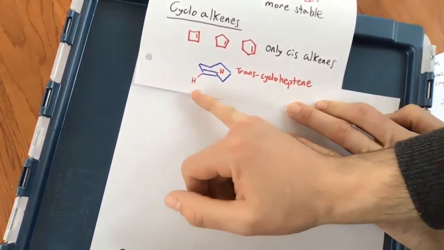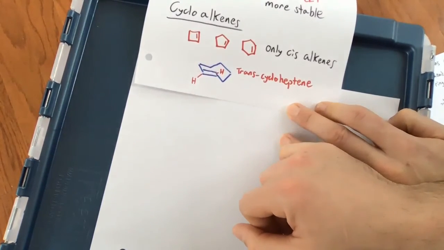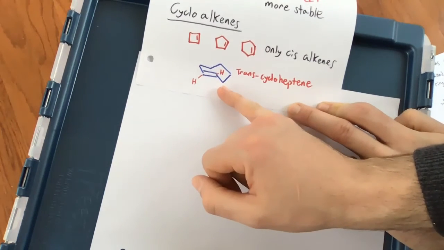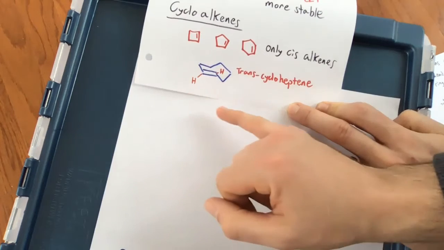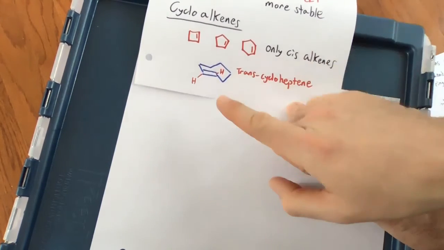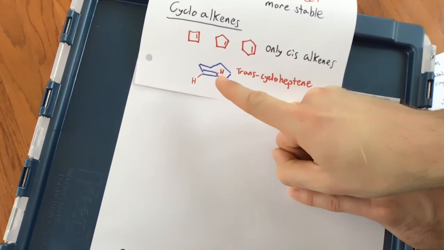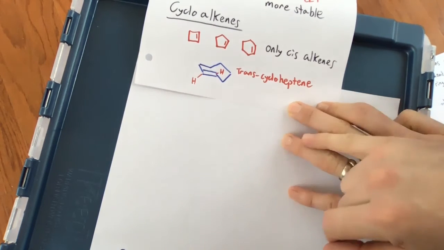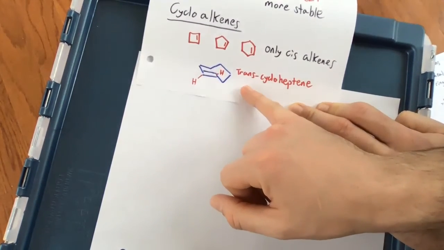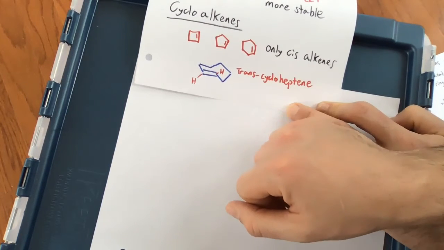And this is the smallest example of a trans double bond inside of a cycloalkene ring. That is trans because of the two substituents being opposite that parallel line again, trans cycloheptene. It's cyclohept because it is a ring made of 7 carbons, 1, 2, 3, 4, 5, 6, 7. And it is heptene because there is an alkene. Notice that we say trans to indicate that it is a trans alkene and not a cis alkene.